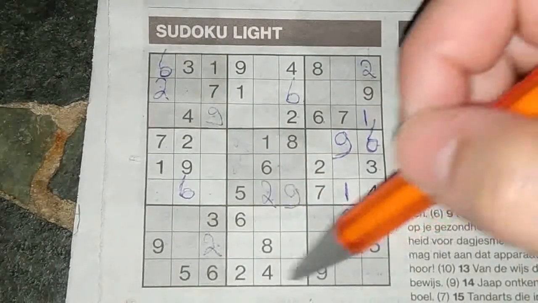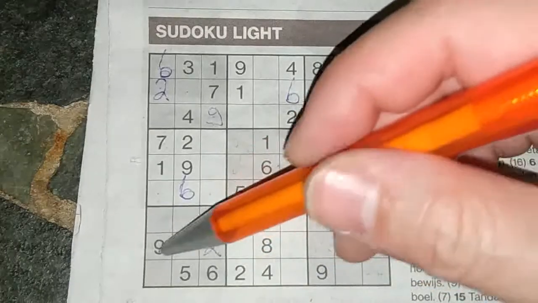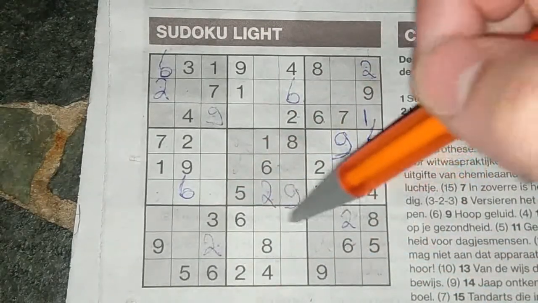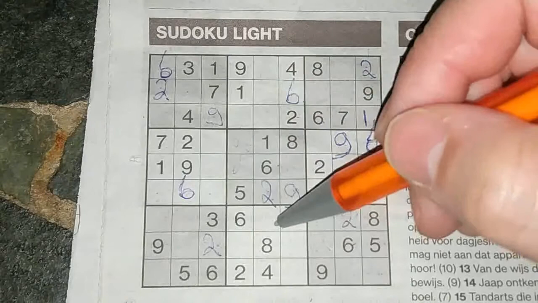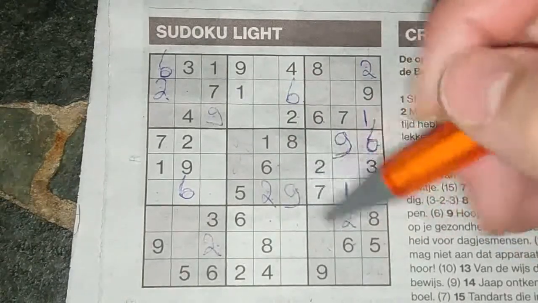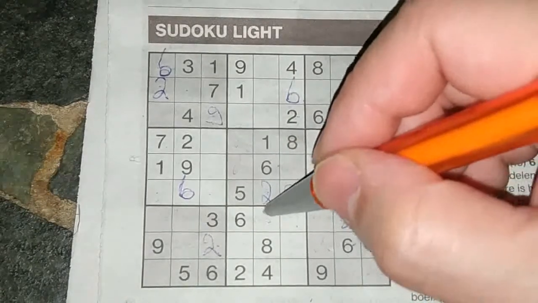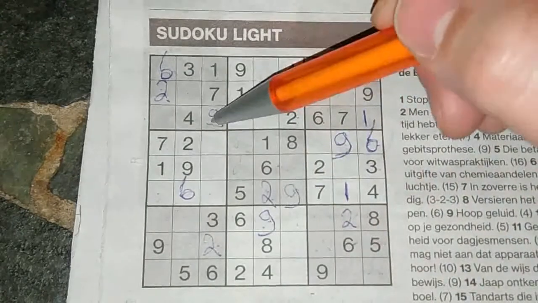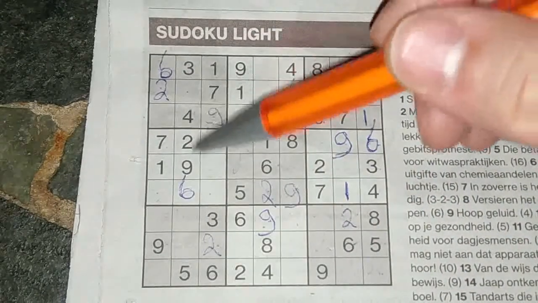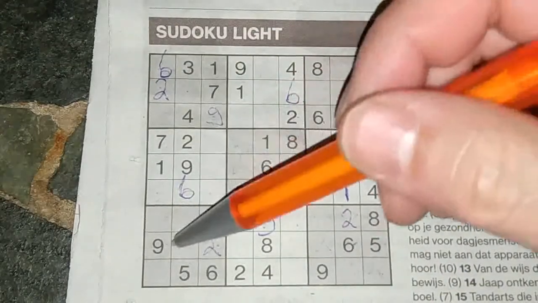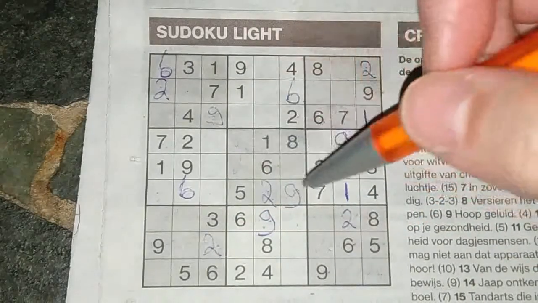The 9 in the last row, the 9 in the row above. So in this row, the only 2 places for 9 are here or there. But I see here already a 9. No 9 there. 9 should be here. And all the 9s are used, I can see. Yes, alright.